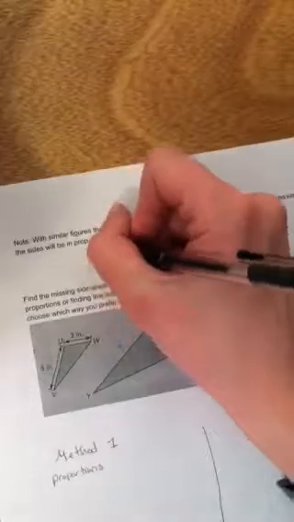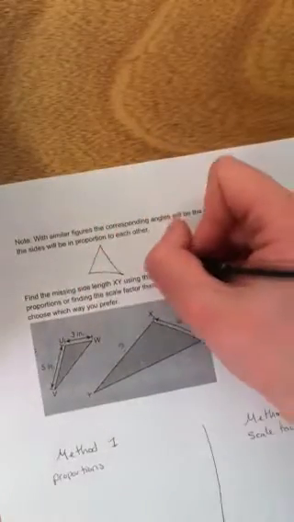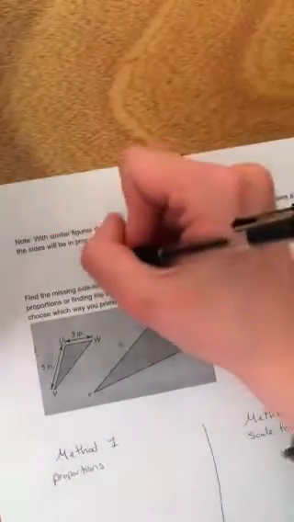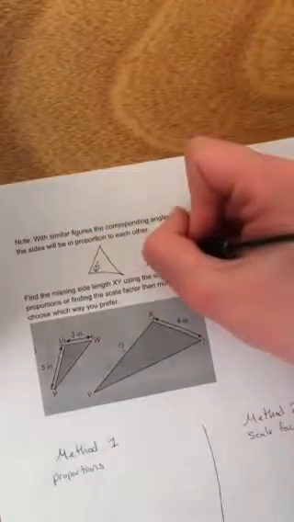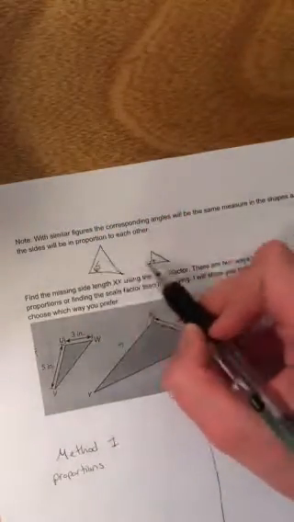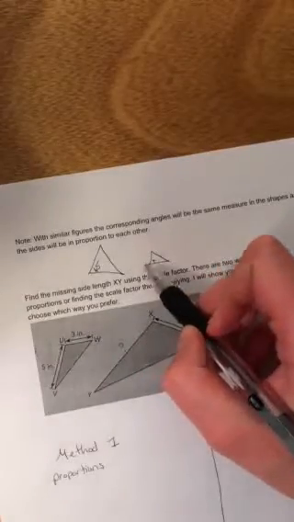All right. Note with similar figures, the corresponding angles will be the same measure in the shapes, and the sides will be proportionate to each other. So like if I gave you a triangle here, and I said this one is similar to it, and I said this angle is 65, and I asked you for what this angle is, those would just equal each other, okay? So that's all that means, is the corresponding angles will equal each other in a similar figure, okay?